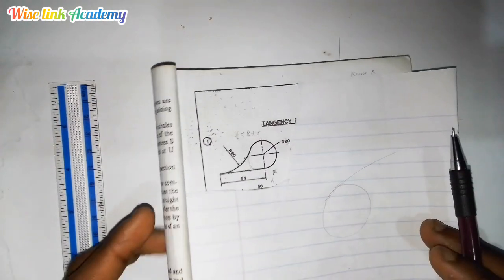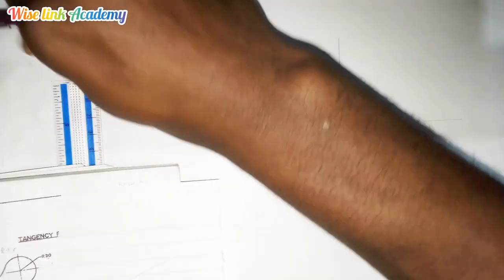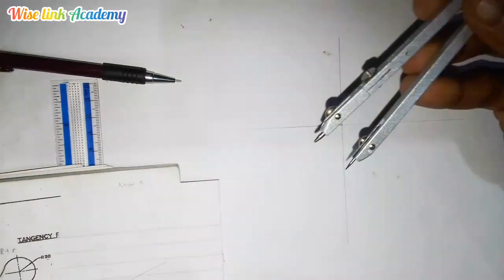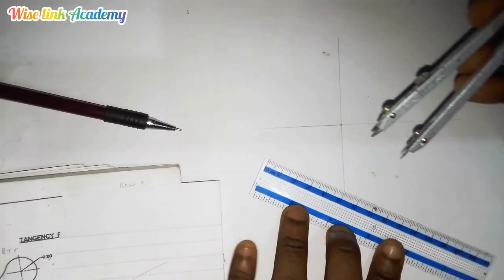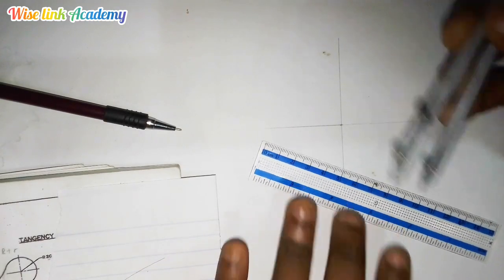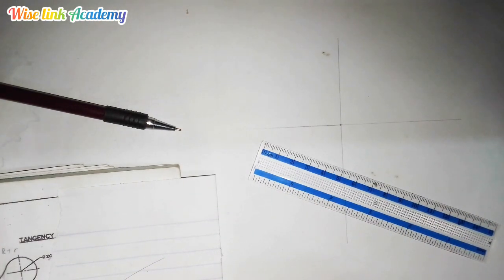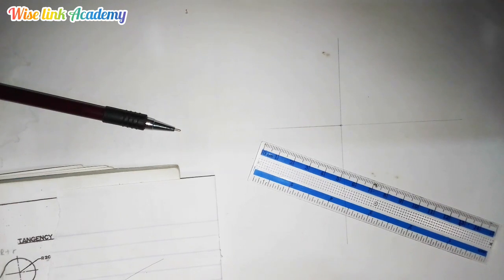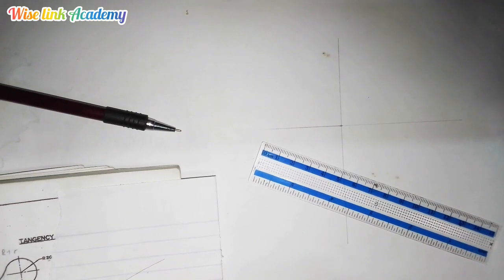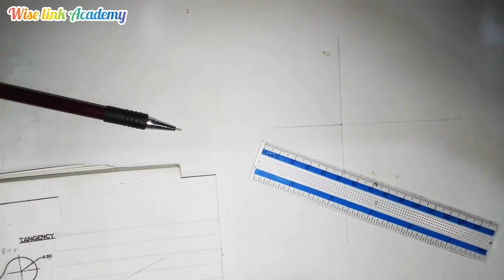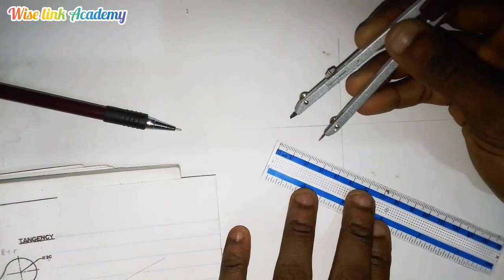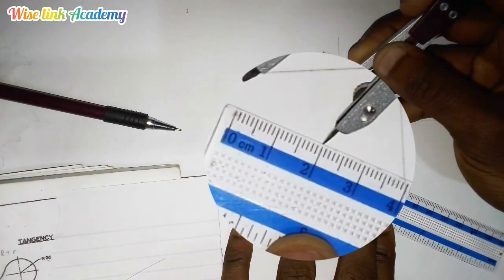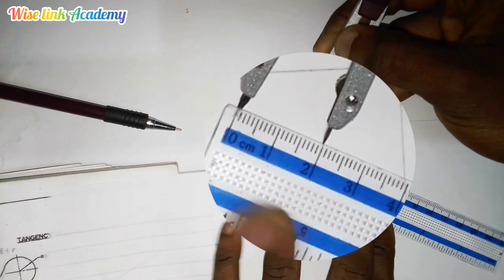You take your compass and measure radius 20 on your meter rule. This is my compass. So you take your meter rule, you measure radius 20. That's radius 2 centimeter. Let me show you so you can see it. This is our radius 2 centimeter.